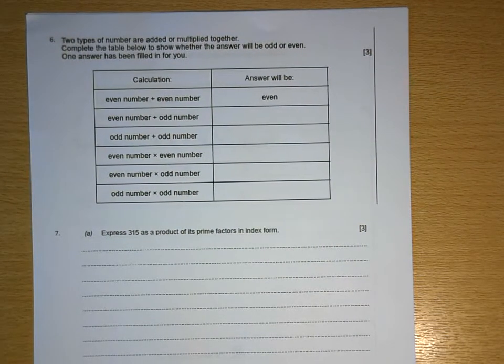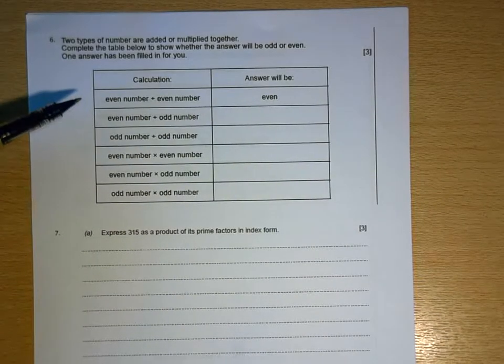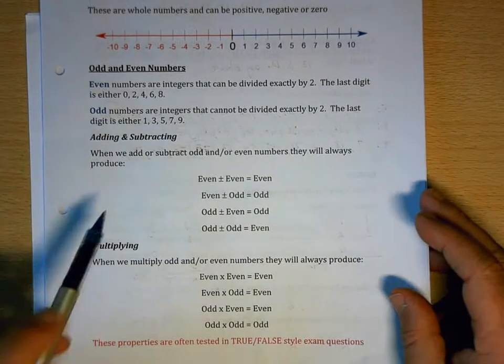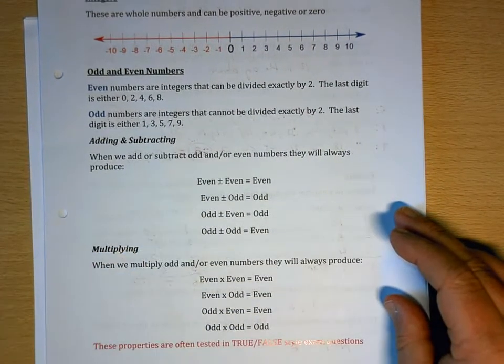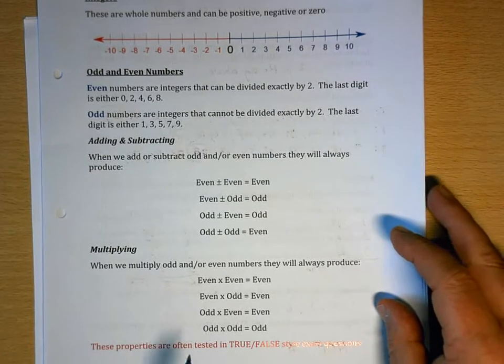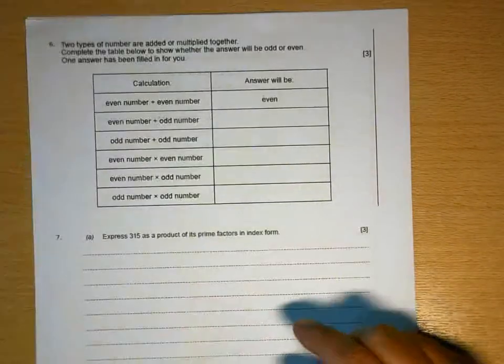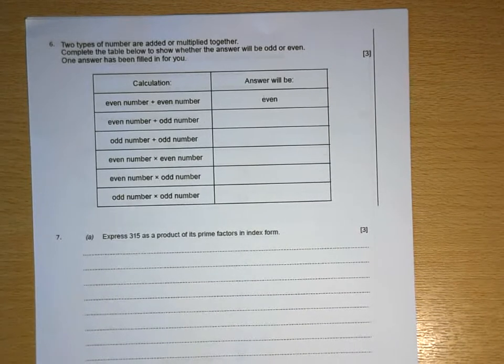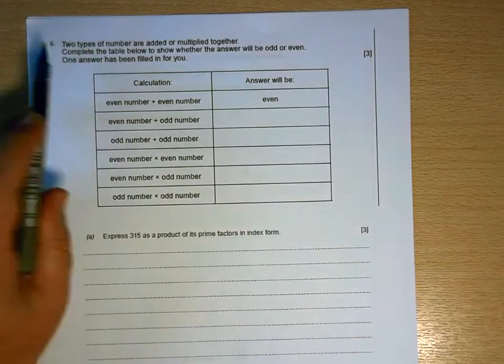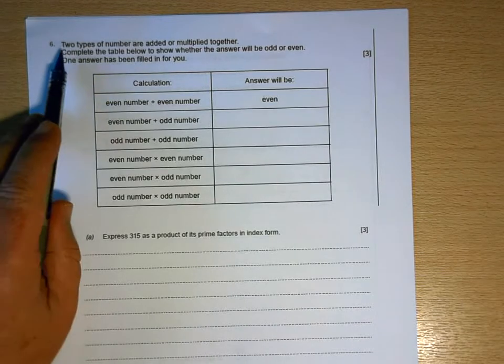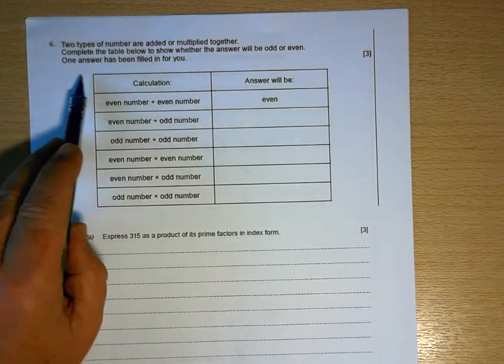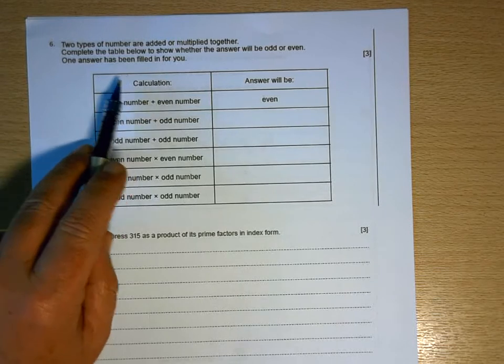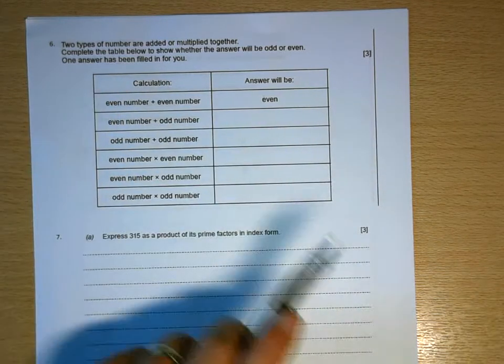Question 6. When we did the properties of number revision notes the other day, we did look at this on the front there. When adding and subtracting, those were the properties. But what I said to you was, you don't need to learn those, because if you're given a question like this, you just try things out. So let's read the question. Two types of number are added or multiplied together. Complete the table below to show whether the answer will be odd or even. One answer has been filled for you.